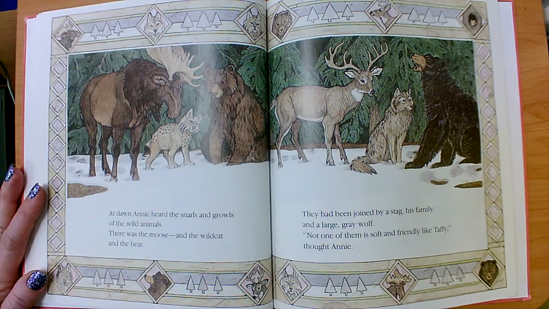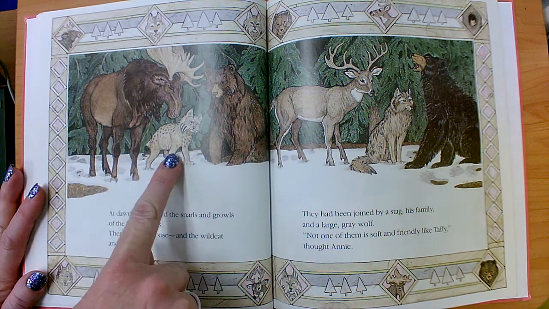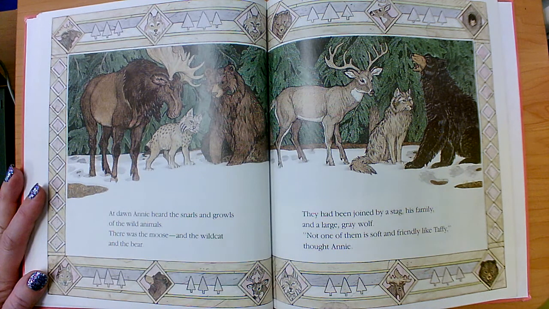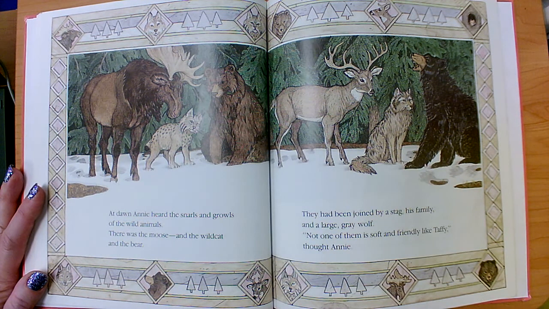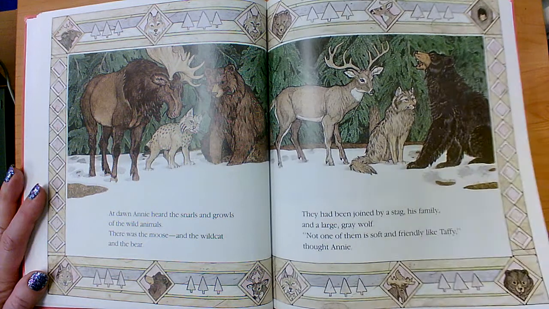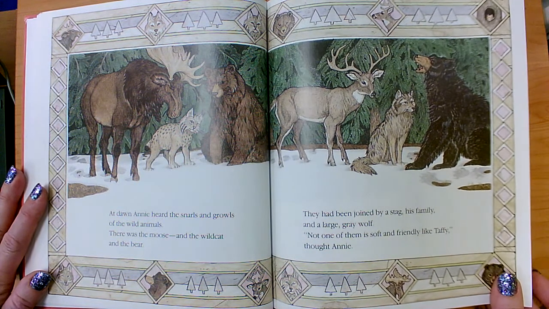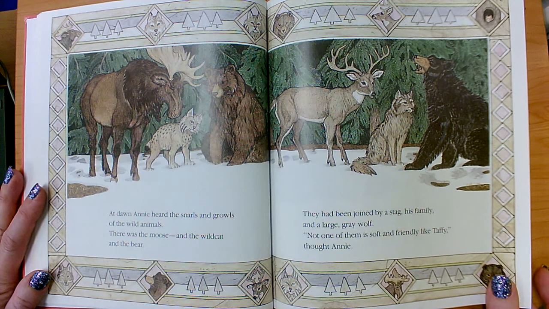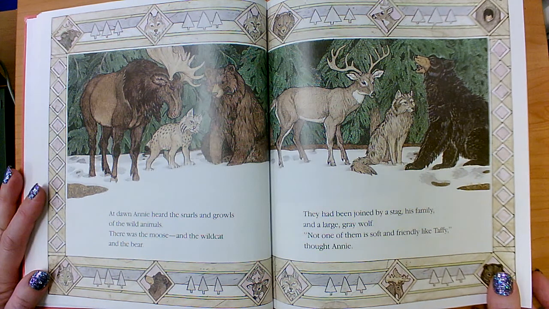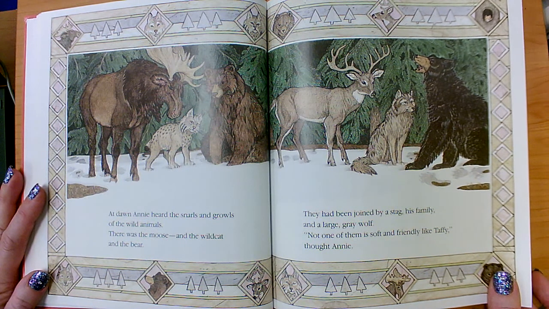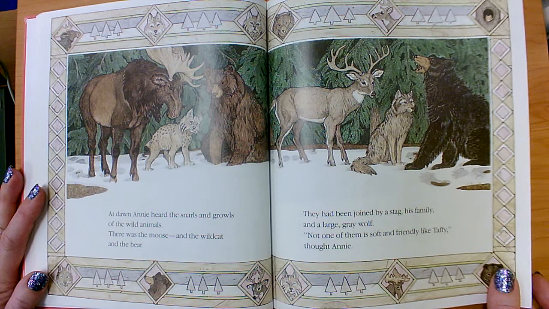At dawn, Annie heard the snarls and growls of the wild animals. There was the moose and the wildcat and the bear. They had been joined by a stag and his family and a large gray wolf. A stag is a deer. "Not one of them is soft and friendly like Taffy," thought Annie. So what is the problem in this book? Annie misses her cat. She wants a nice animal that will play and be soft and friendly.